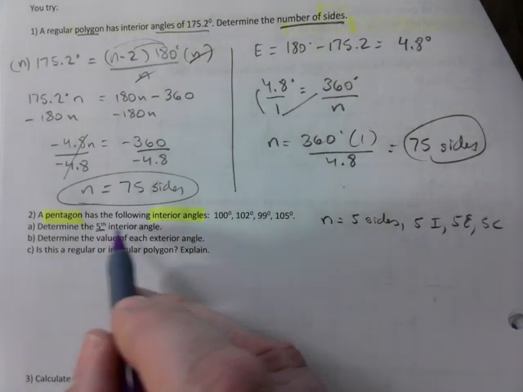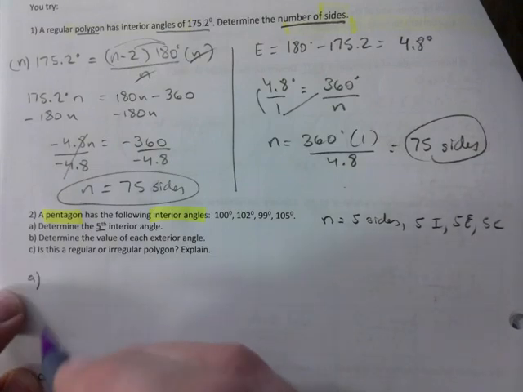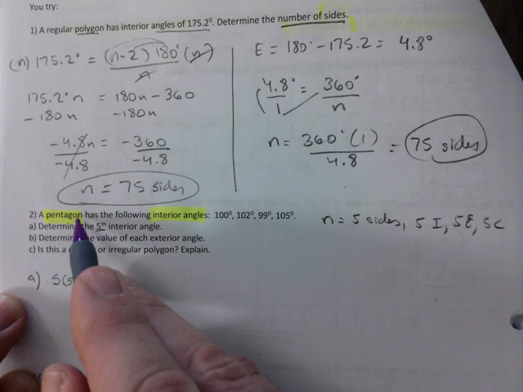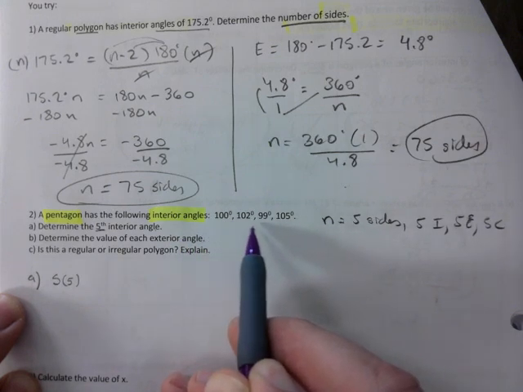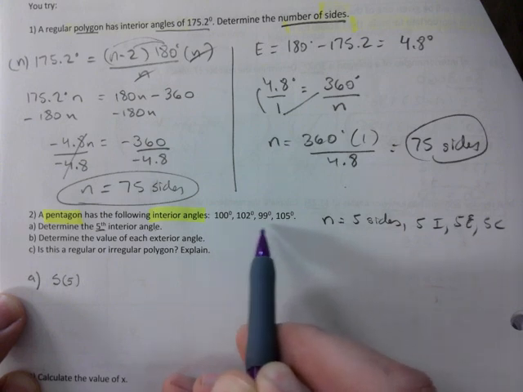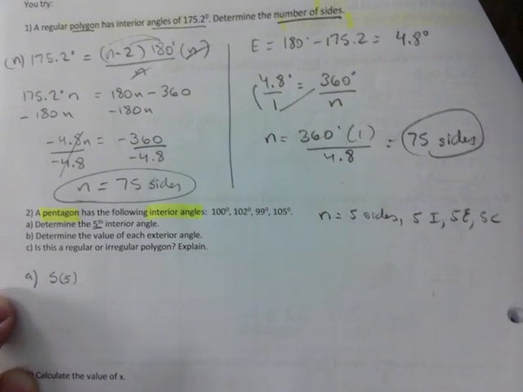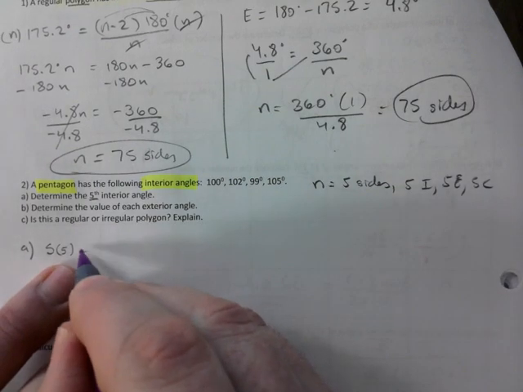So we want the fifth interior angle. For A, we will first find out the sum of a 5-sided pentagon. We're not told it's regular or irregular. However, upon examination, can we tell whether this is regular or irregular? Just look at the angles. They're supposed to all be the same. So we know this is not a regular polygon. Some of the things, I'm just throwing them out there.